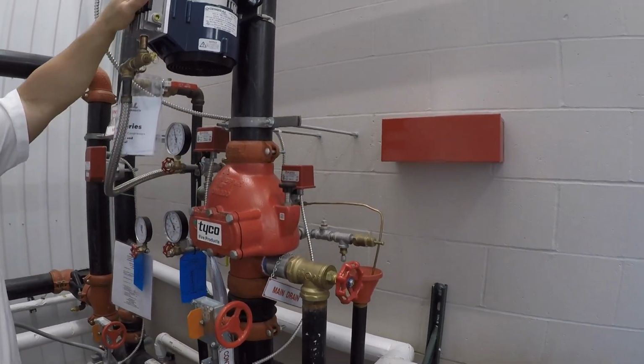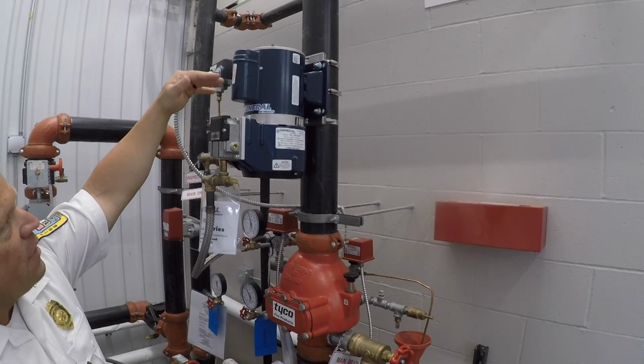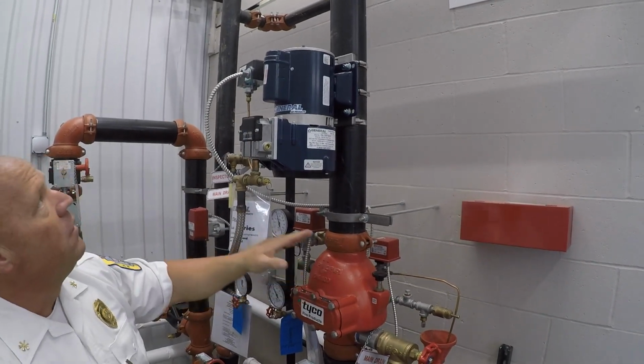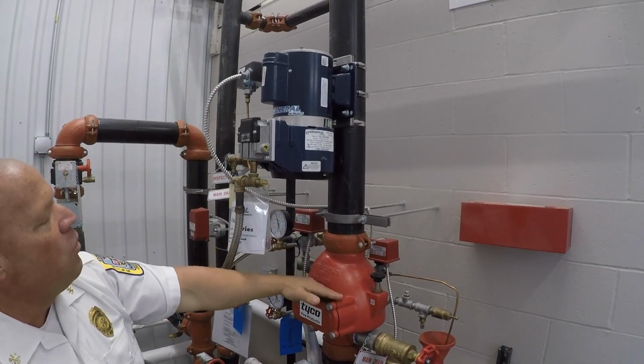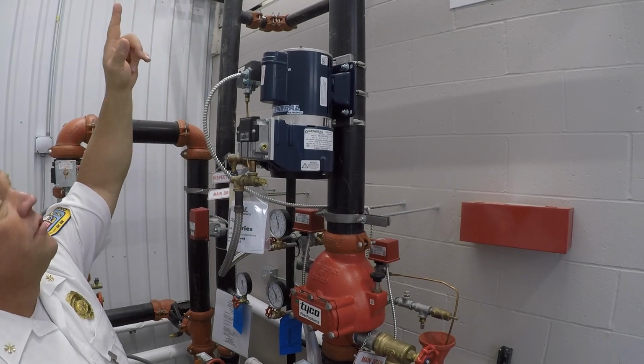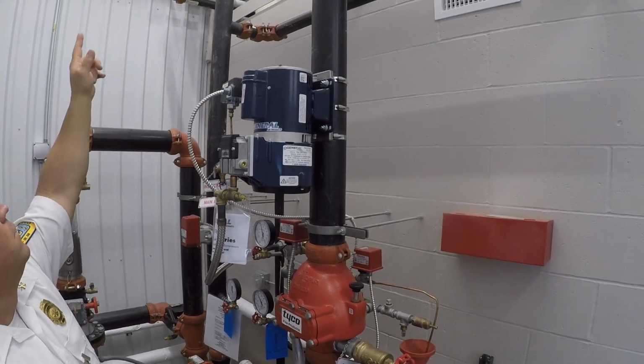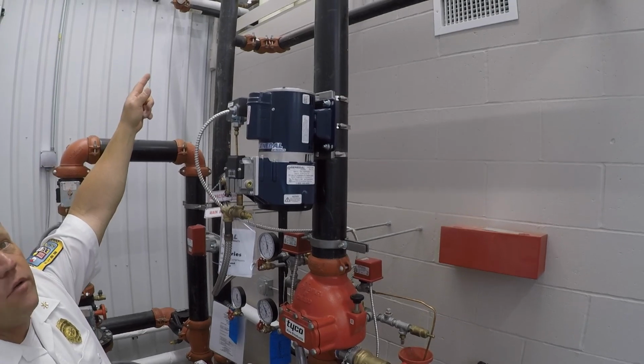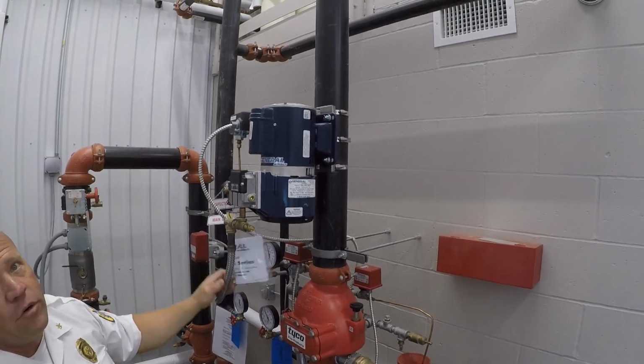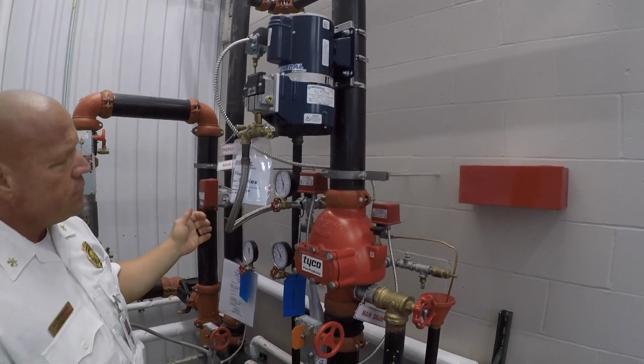You can see this is an air compressor that provides air pressure above this dry pipe valve. So the entire system above this point is filled with air. You can see it goes straight up into the attic, goes across the mezzanine, and enters the attic space above the resident rooms that's here at Station 16.